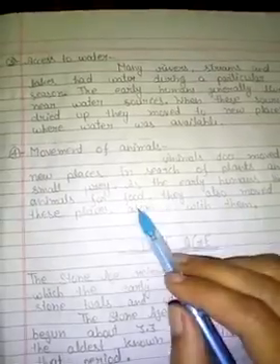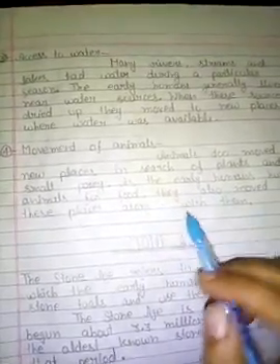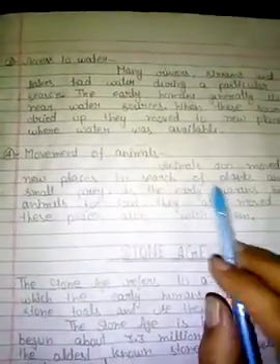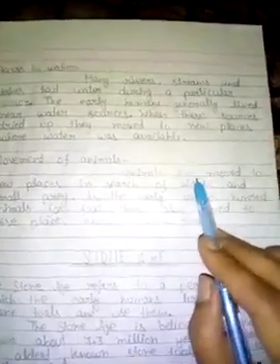As the early humans hunted animals for food, they also moved to these places along with them. This means wherever the animals used to go, hunter-gatherers also moved along with them.